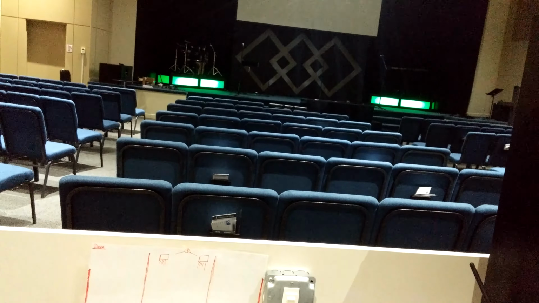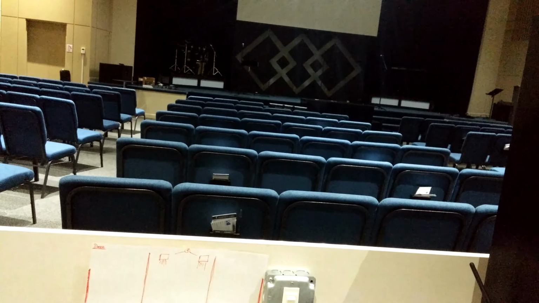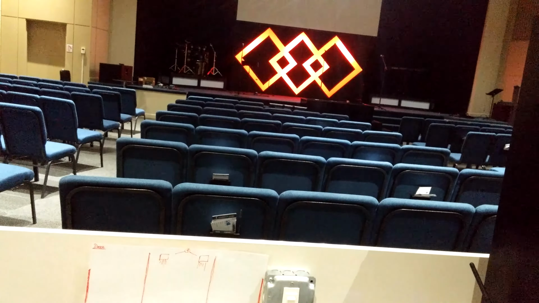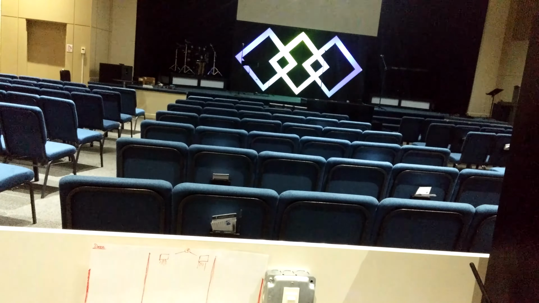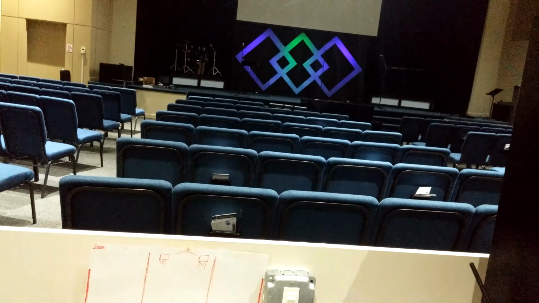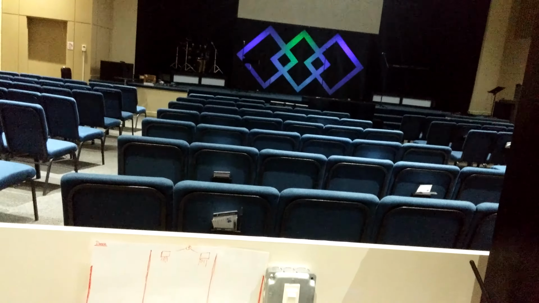Now, for the center stage, I can make the diamonds whatever color I want as well. I can select numbers 1 and 2 and make those red, or make them a blue. I can't see super well with the camera. Set them up that way, and to make them kind of match and add a creative look. So I can set them up however I want, whatever colors I want.